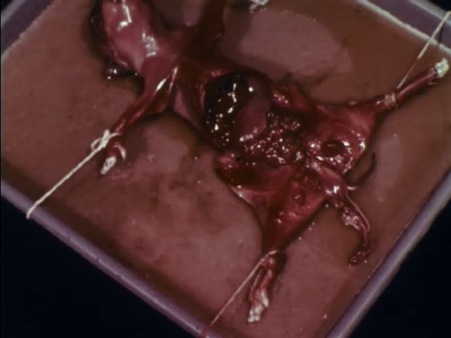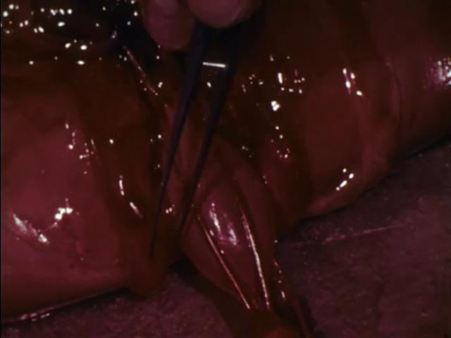We now will examine the reproductive system of a male. Each of its two scrotal sacs contains a testis in which sperm develop.